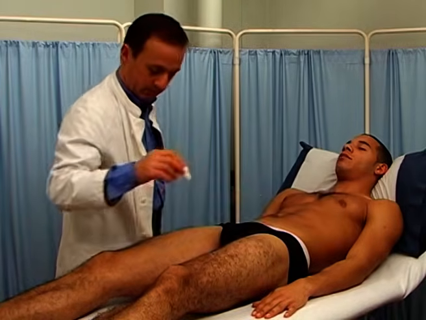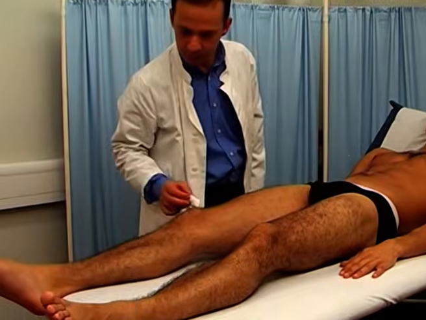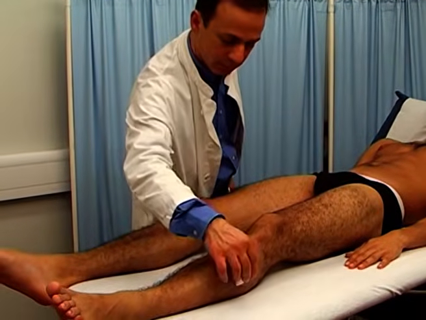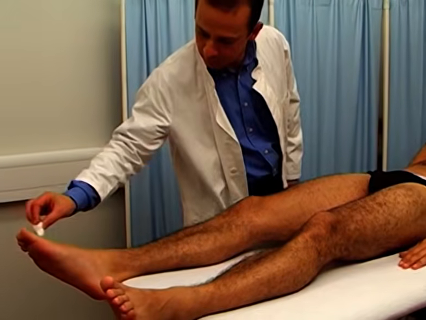Left leg. Right leg. Right leg. Left leg. Right toe.